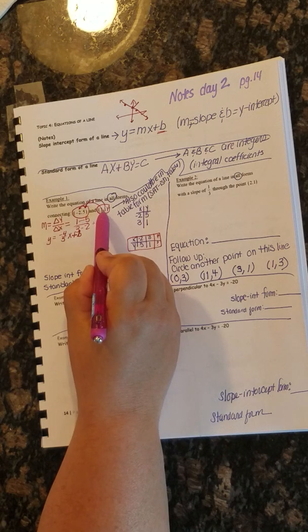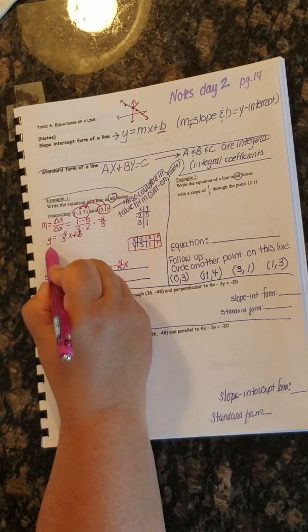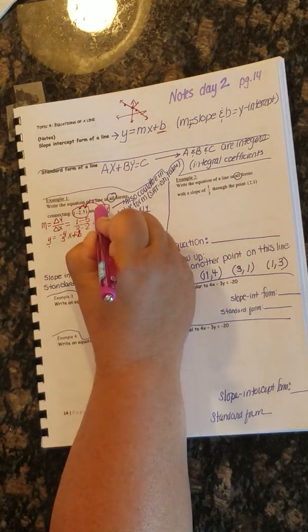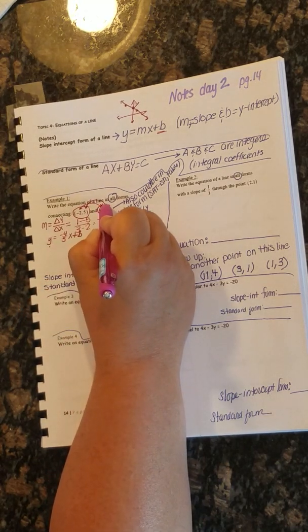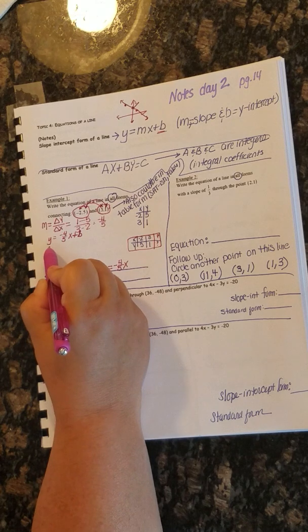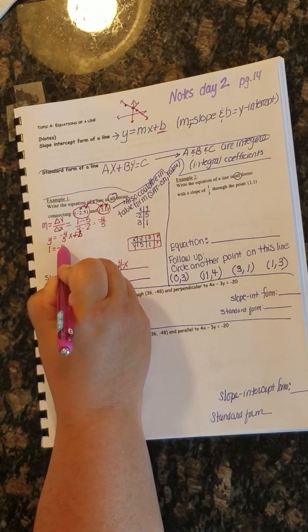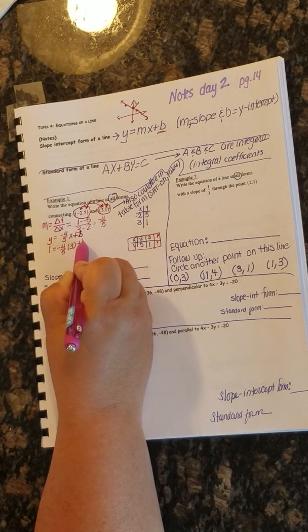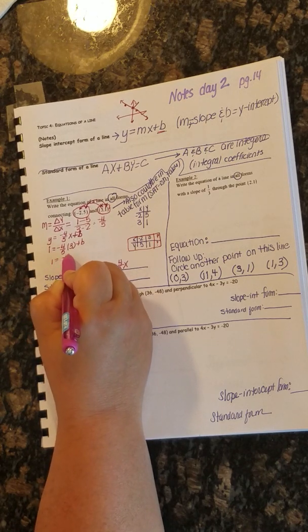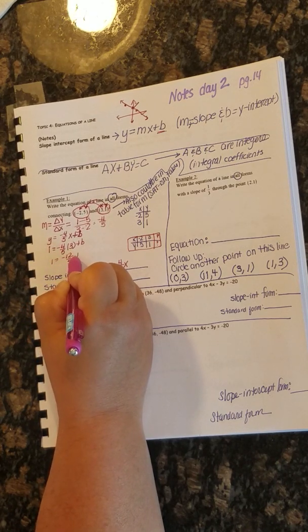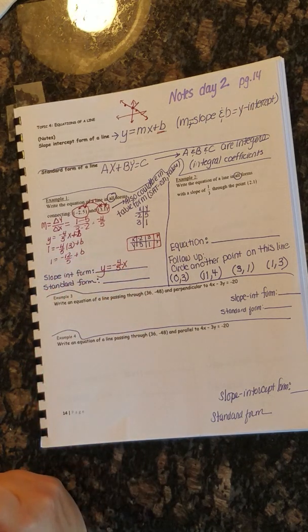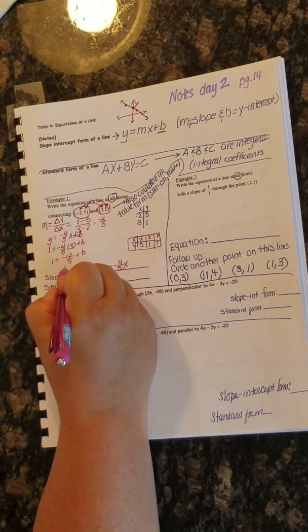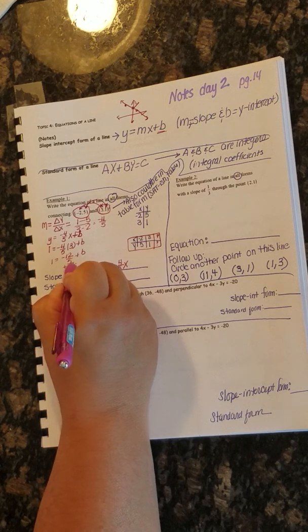So you pick the easier of the 2 points. I think 3, 1 is easy because it has a 1 in it and there's no negatives. So the x is the 3 and the y is the 1. So you do y equals negative 4/5 times 3 plus b. You're using a 4-function calculator here, so you're going to need to know your fractions a bit. So negative 4/5 times 3 is negative 12/5. I'm now going to add 12/5 to both sides.